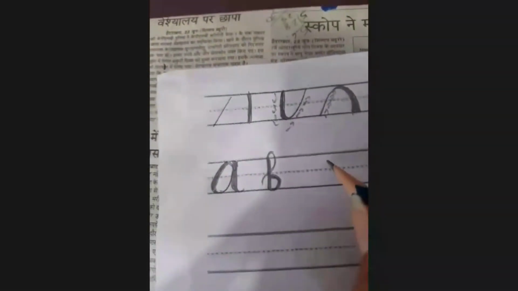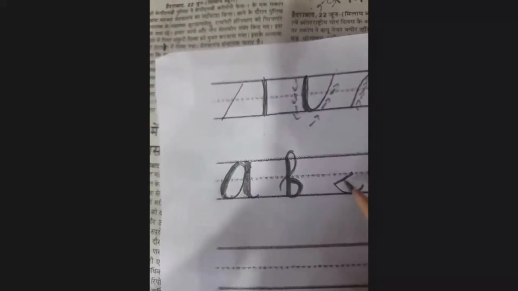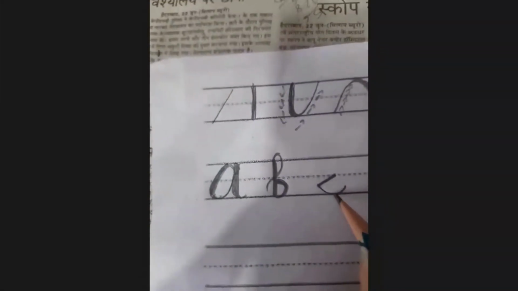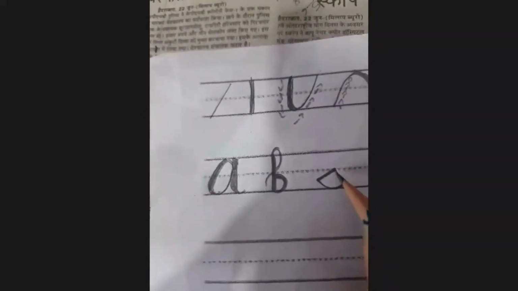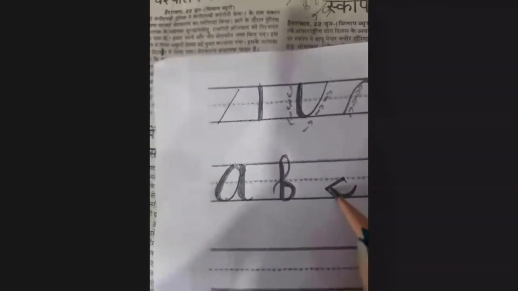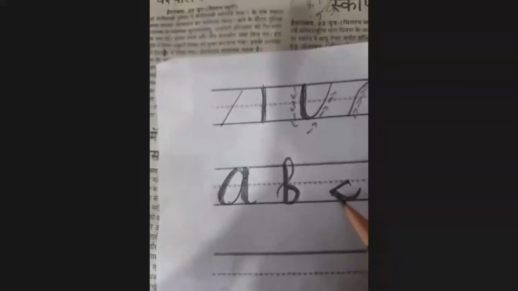So now let me show you C. Let me give this a curve, an upstroke, and then a downstroke, giving it a nice curve. So from here, I'm going to give this a moon shape. I'm getting my C. So I'm going to color this.